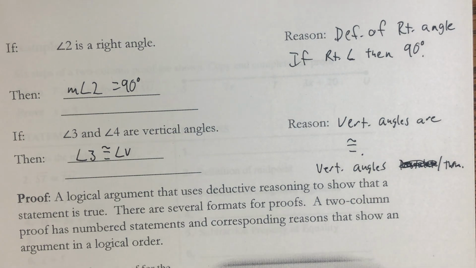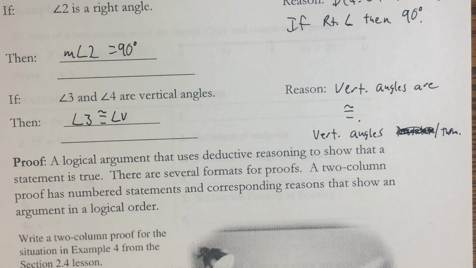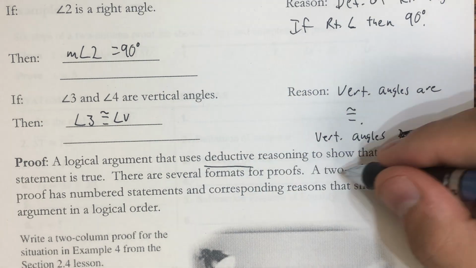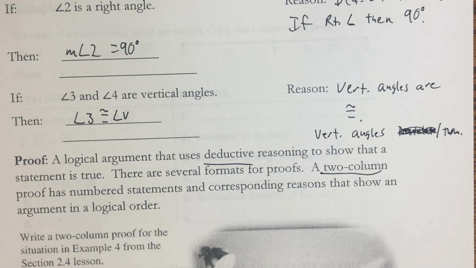So what a geometric proof actually looks like. The proof is that logical argument that uses deductive reasoning, hence facts, to show that a statement is true. There are several forms of proofs. Typically, we are going to use that two-column proof, just like we did with the algebra statements. The statement's on the left, reason's on the right. We will number each statement in order with its reason also numbered. Oftentimes, people start forgetting to write these numbers down. We do need to number them, okay?